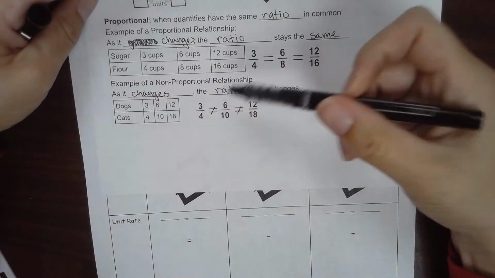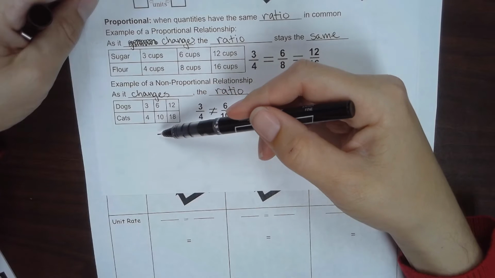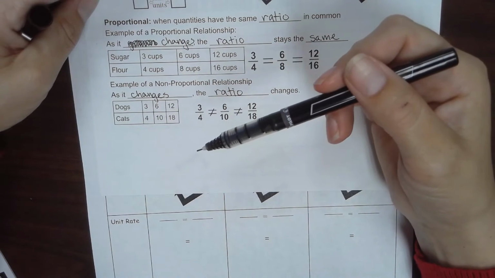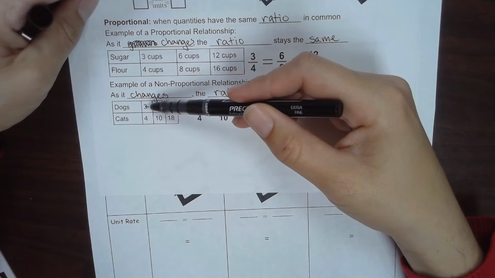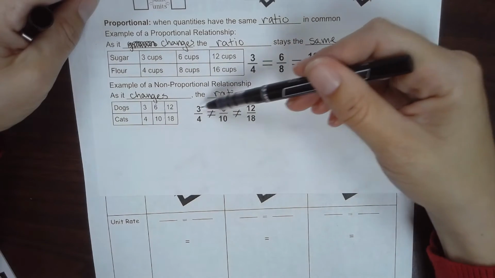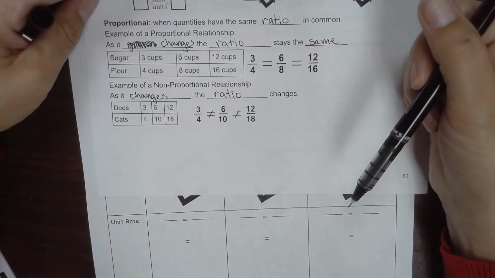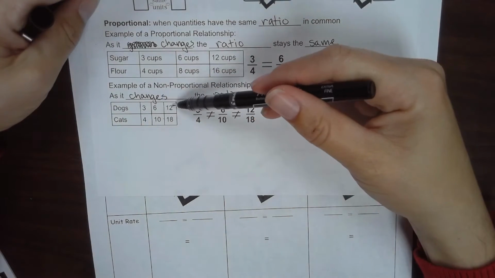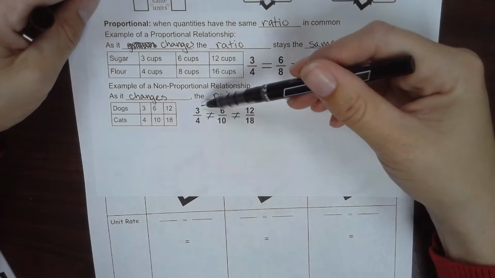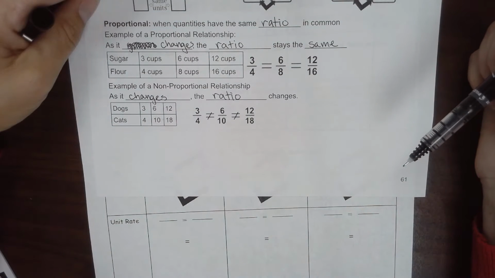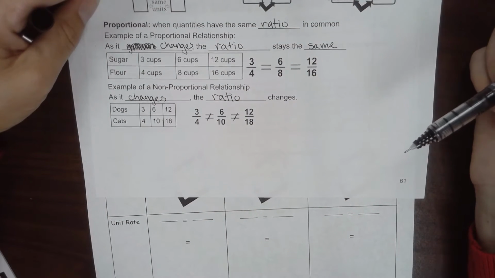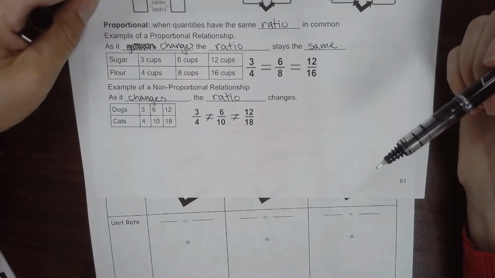So if we're comparing dogs to cats in an animal shelter, there are 3 dogs to 4 cats this week. Next week there are 6 to 10. This has been times by 2, but this has not been times by 2. So these are not equivalent to each other. This got times by 2 to get 12, but 10 was not times by 2 to get 18. Those are not equivalent to each other. So therefore, this is considered a non-proportional relationship. They don't have the same ratio in common.